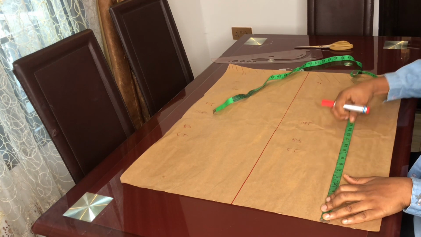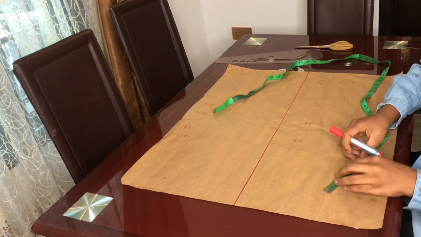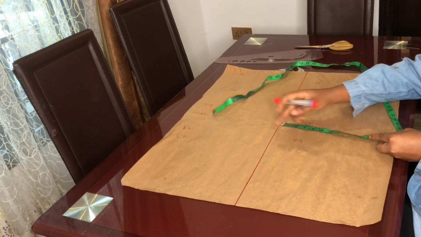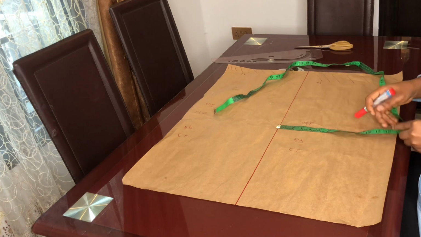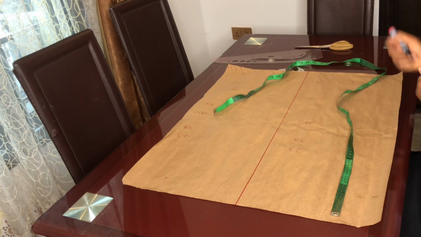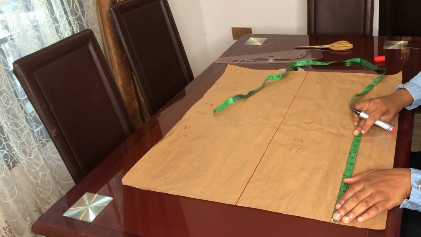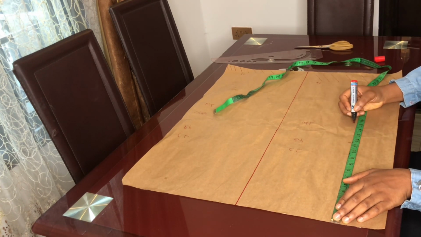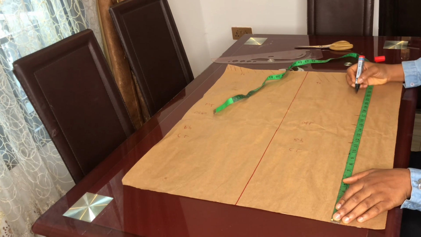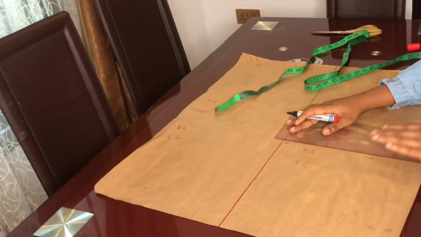So the first measurement we'll take down is our horizontal measurement, which is from the shoulder to the bust point, the waistline, the underbust, and the hip, which I believe from the images you have seen earlier, you know what to do. Okay, so now here I'm taking from my shoulder to my bust point, my underbust, my waist, and my hip.